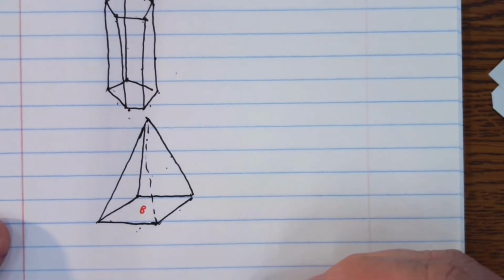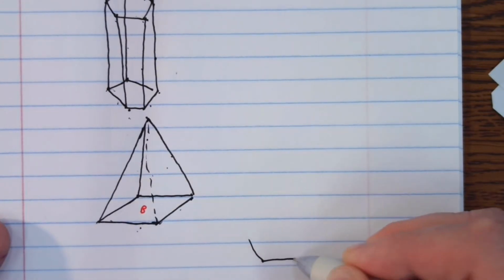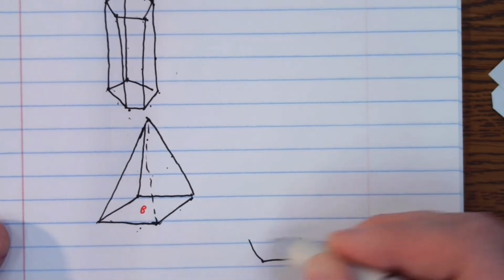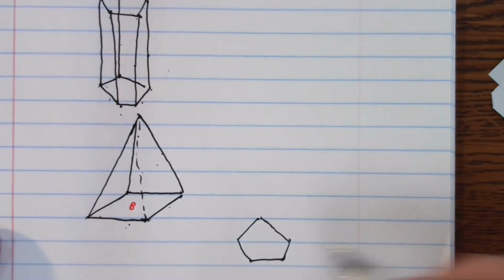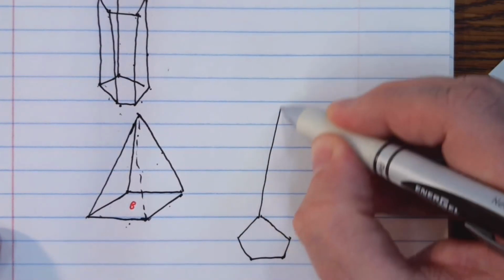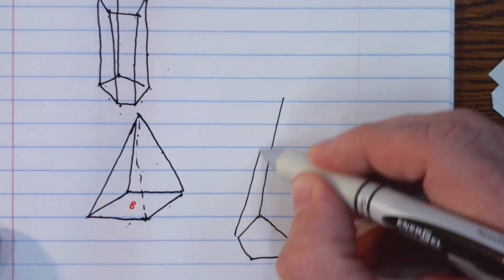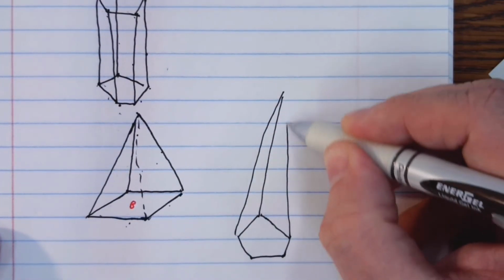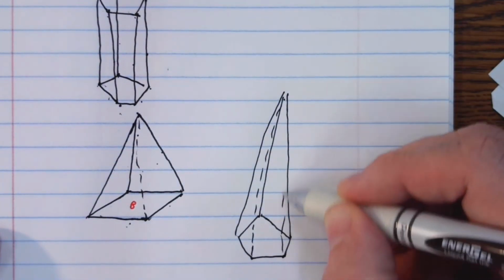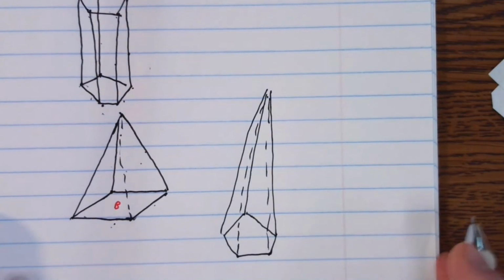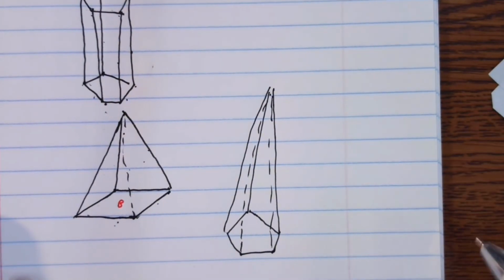This one's a little harder, especially to do with the proper perspective, which I'm probably not going to do. Okay, not as pretty, but we still can count the sides, the faces.